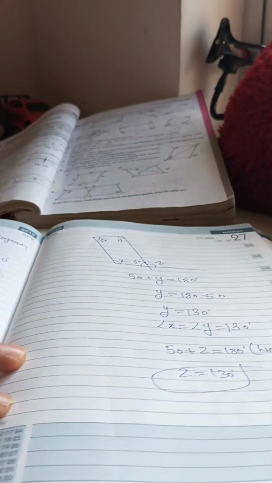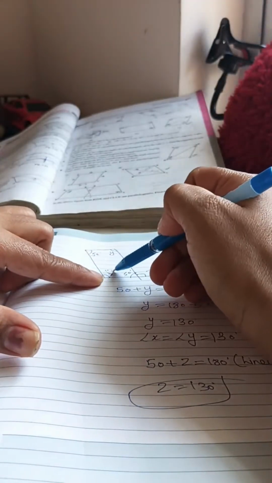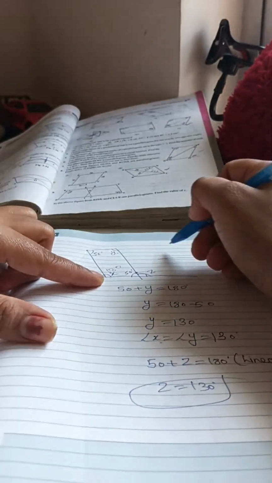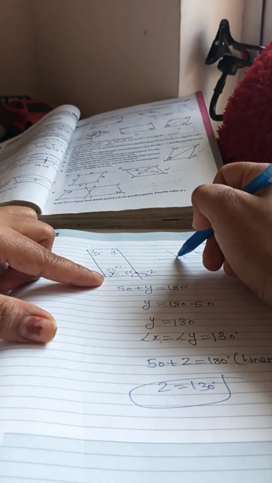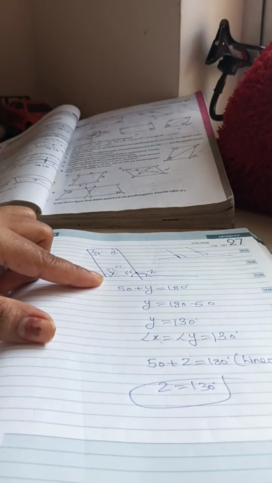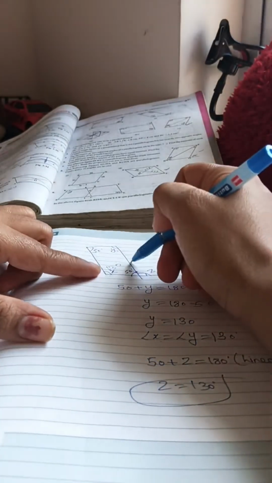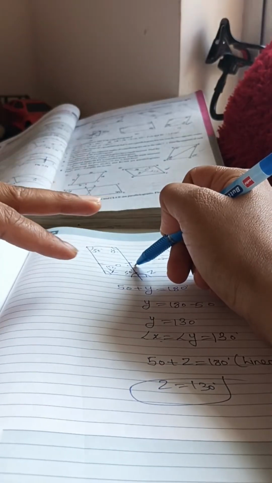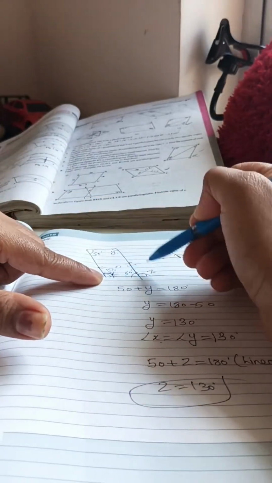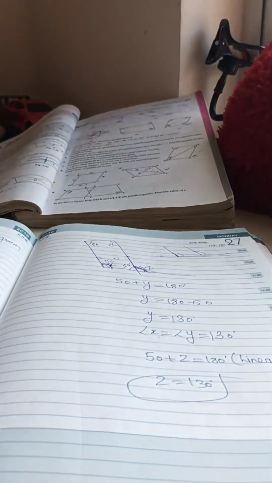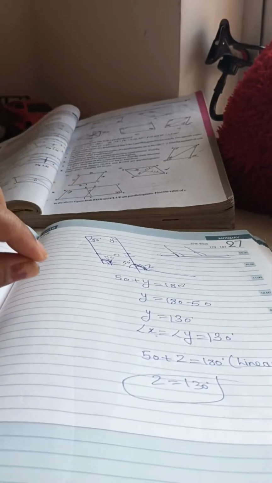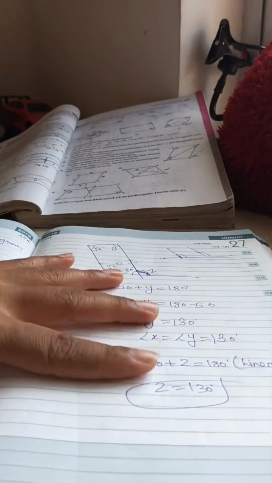Another way to find Z: here we found X is 130 degrees. Z is also 130 degrees because of the corresponding angle of a line, since these two lines are parallel and in a parallelogram opposite sides are equal. Hence if it is 130 then it is also 130. So we can find it in many ways, but we have to learn all the properties of a parallelogram so we can easily find our answers.